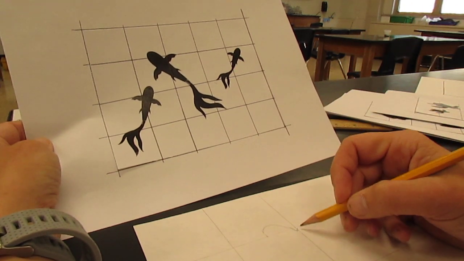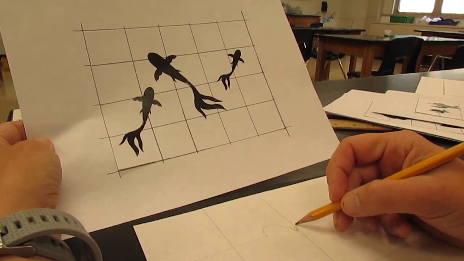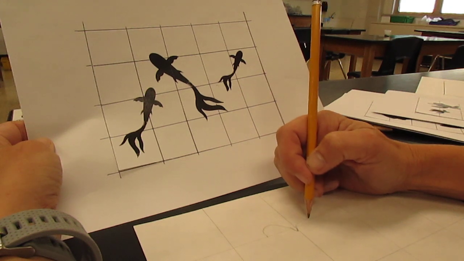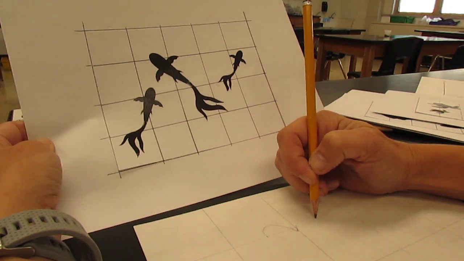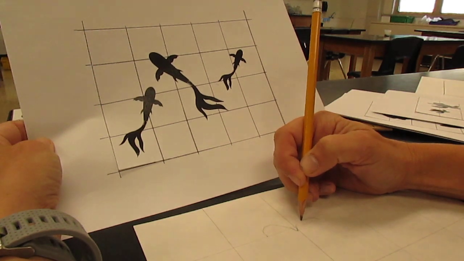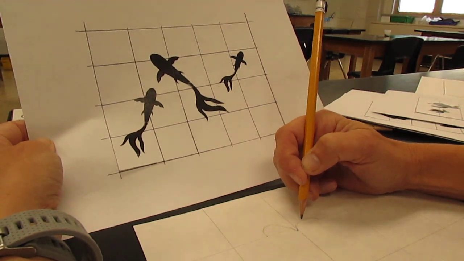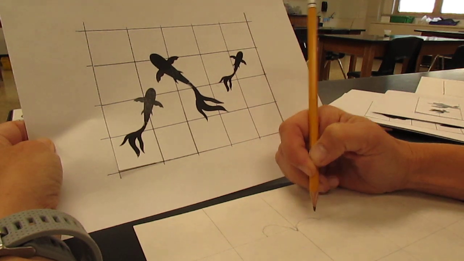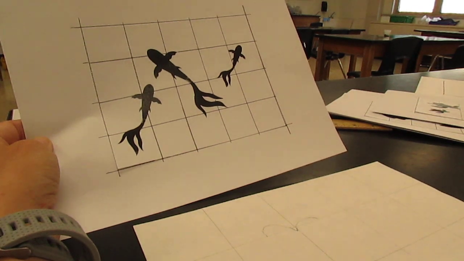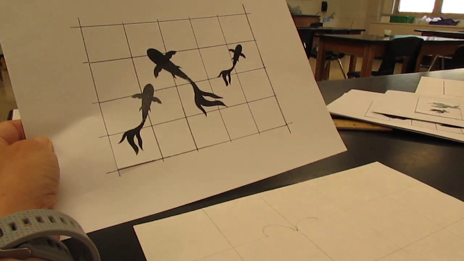So once again, this is fantastic. Anytime that you want to enlarge something, if you're wanting to make something much larger, this is a really good way to make it larger and make it very accurate with your proportions. All right, so go ahead and continue and enjoy grid drawing.